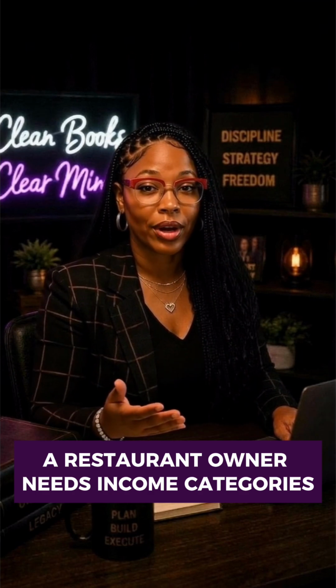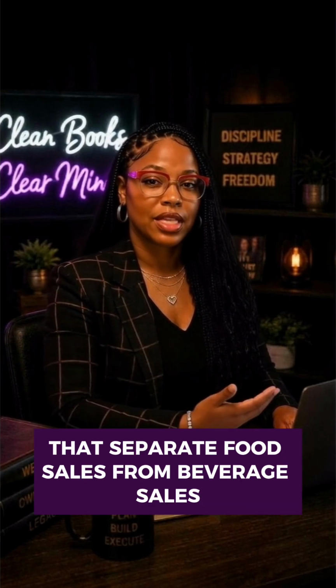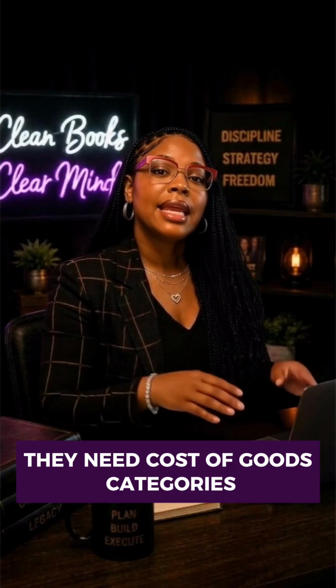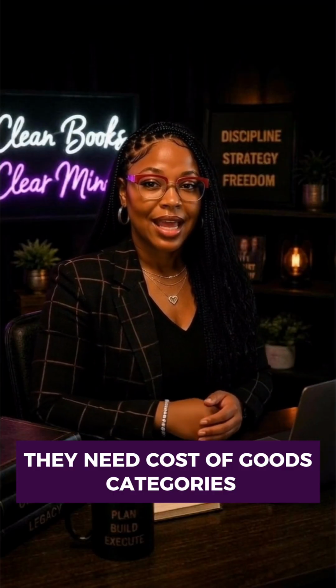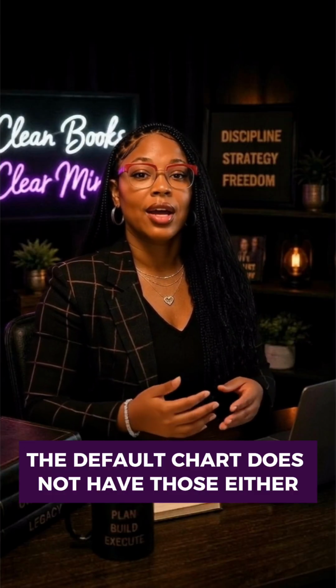A restaurant owner needs income categories that separate food sales from beverage sales from catering revenue. They need cost of goods categories that track food costs and beverage costs separately. The default chart does not have those either.